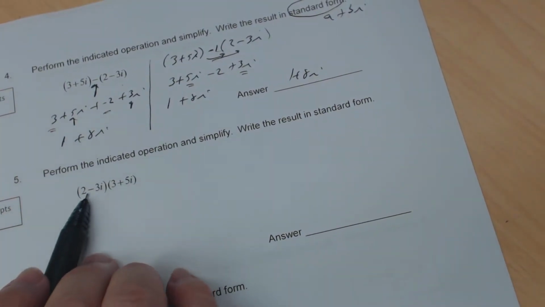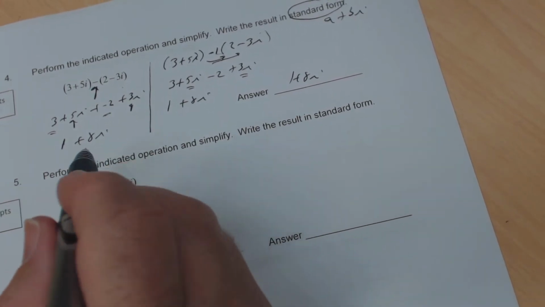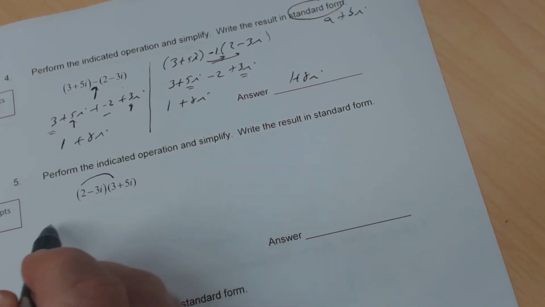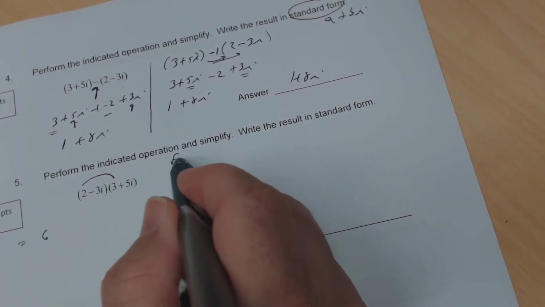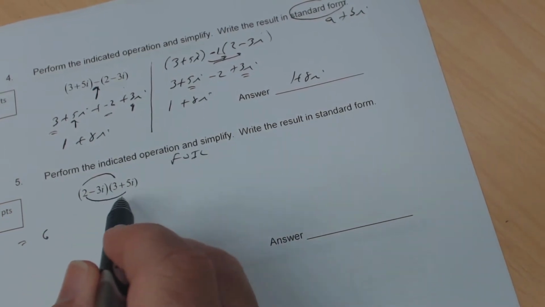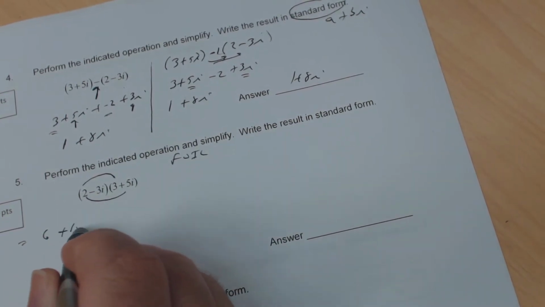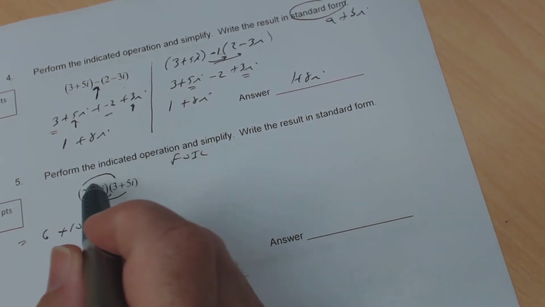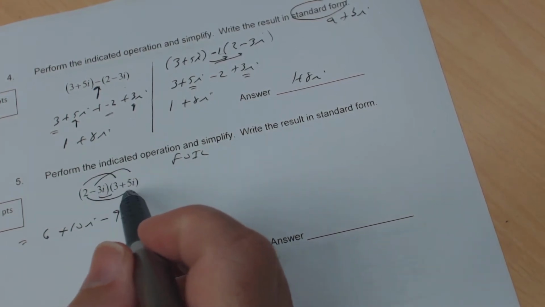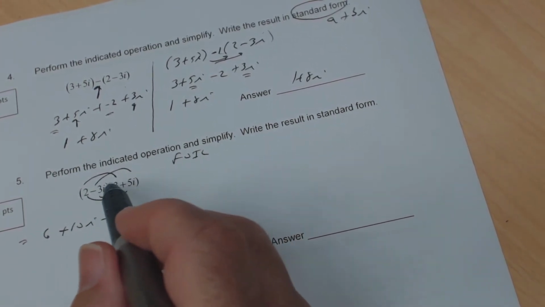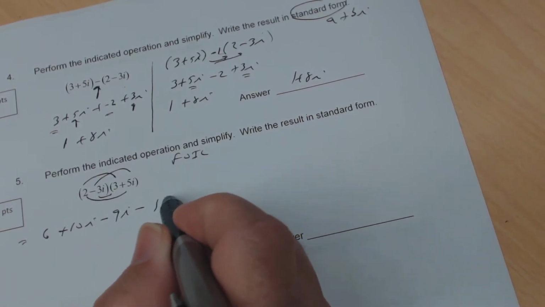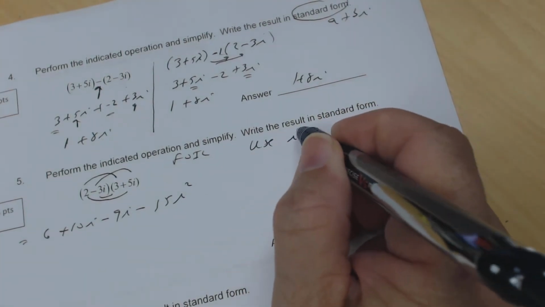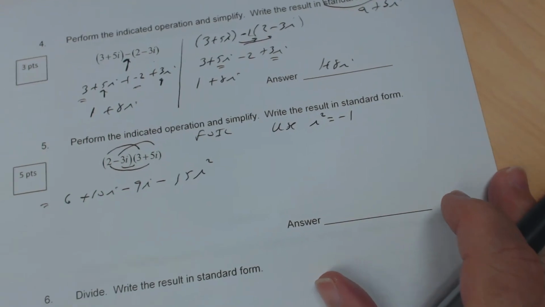Okay, and over here, you're multiplying these two complex numbers. So you can use the FOIL method. 2 times 3 is 6. Again, using FOIL, the outer, 2 times 5i is 10i. The inner, -3i times 3 is -9i. And then the last, a negative times a positive is a negative, 3i times 5i is 15i squared. Now, you must use the fact that i squared equals -1. You have to remember that.